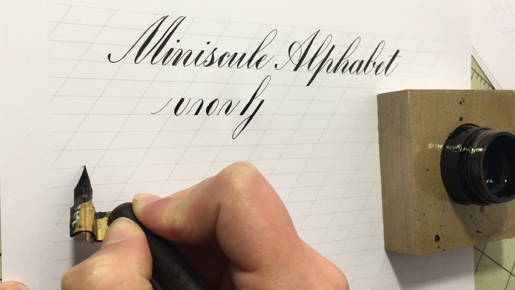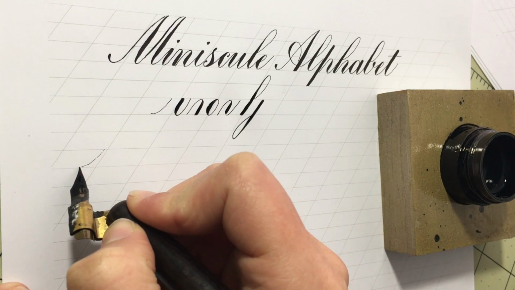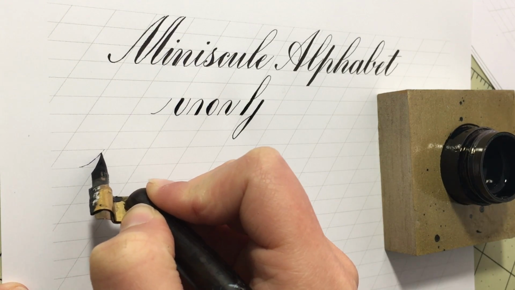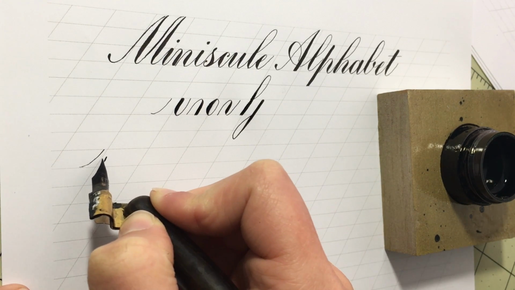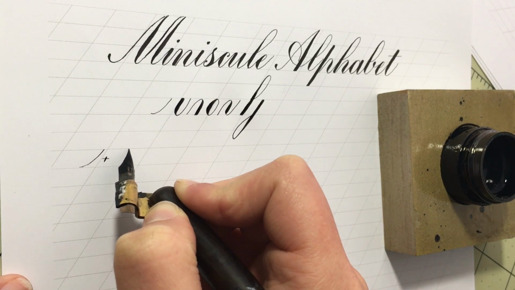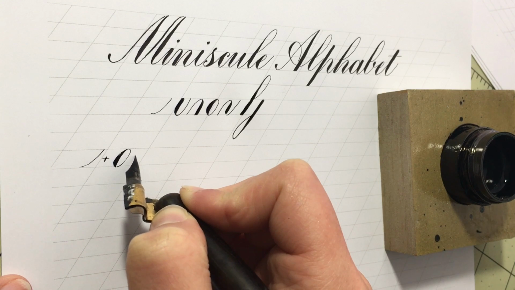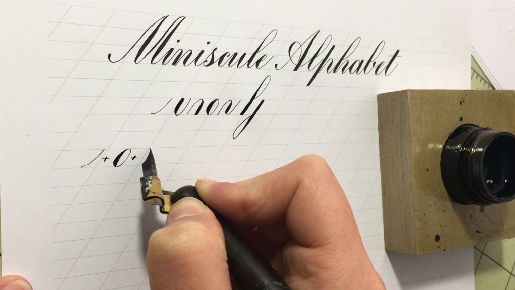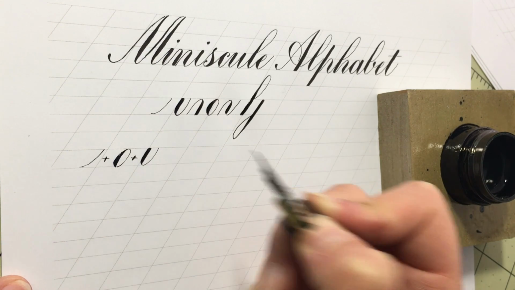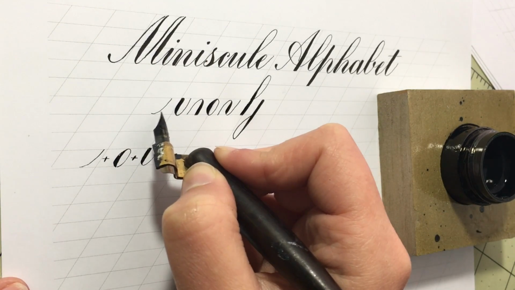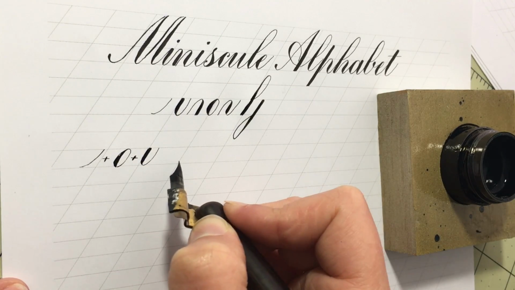An entrance stroke, an oval, and an underturn. So entrance, oval, underturn. Now we're going to put these together and the strokes are going to connect.